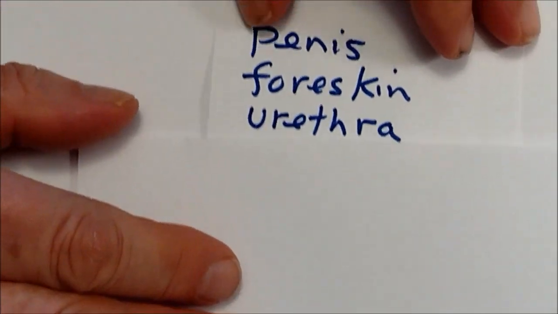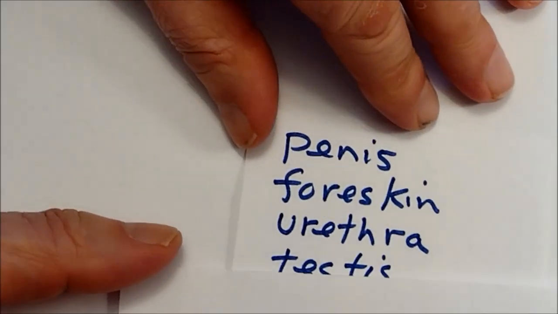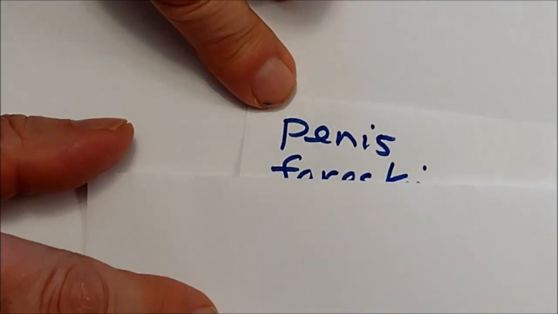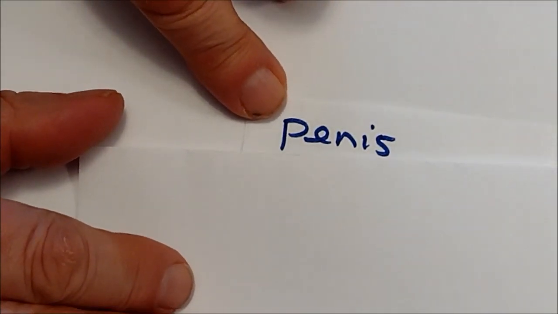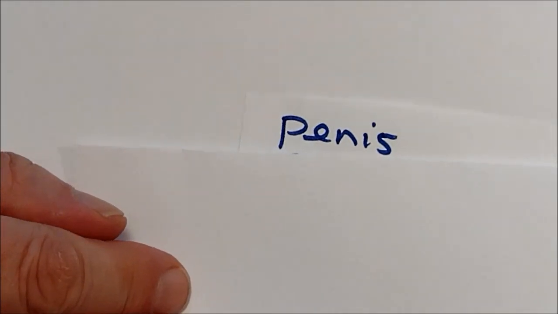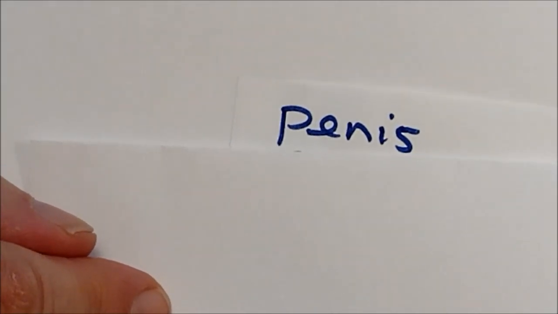All right, so some of the vocabulary we're going to be using today. Penis is, of course, the male organ through which he pees or urinates, and through which the sperm come out during ejaculation.